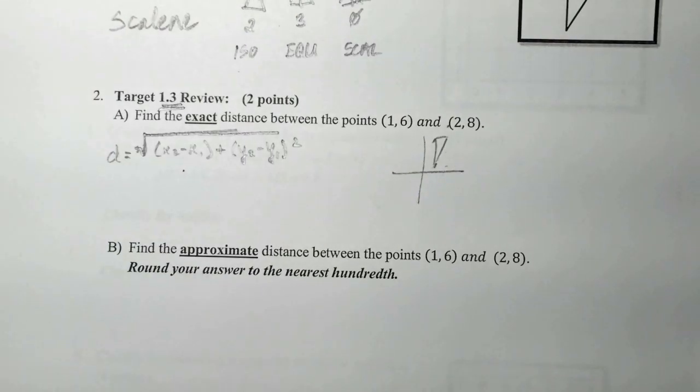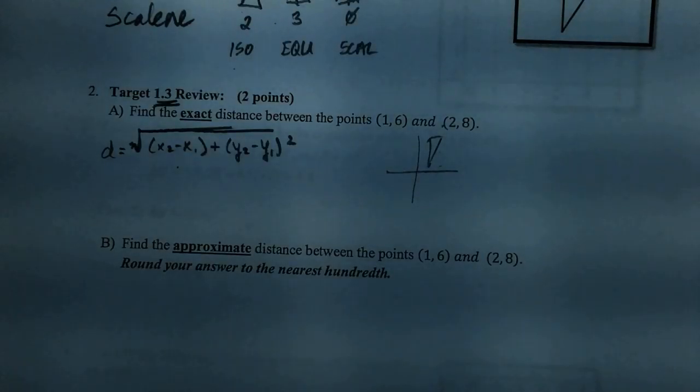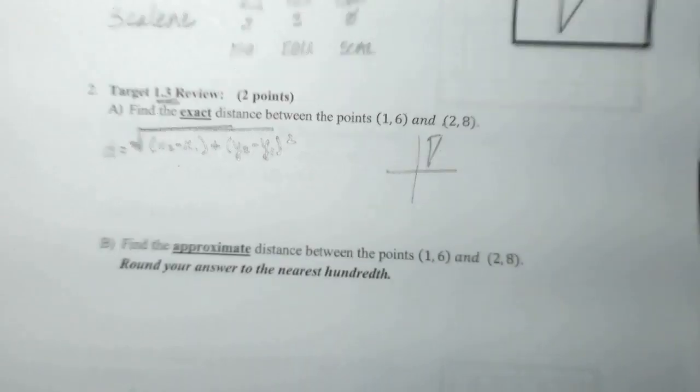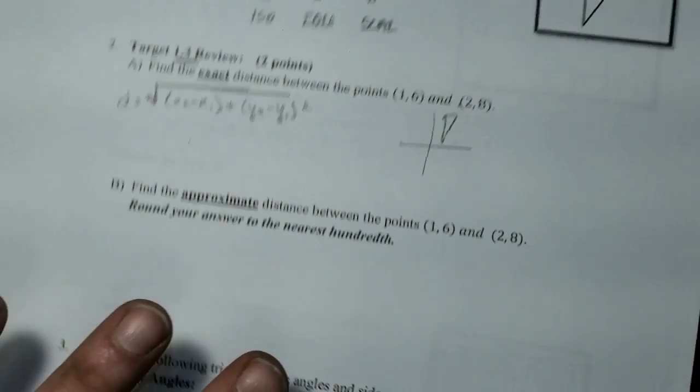We got a lighting issue here. That's no good either. Okay.